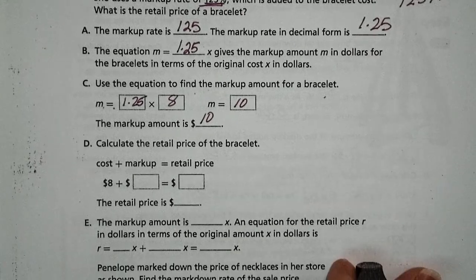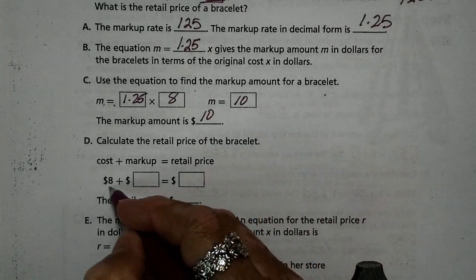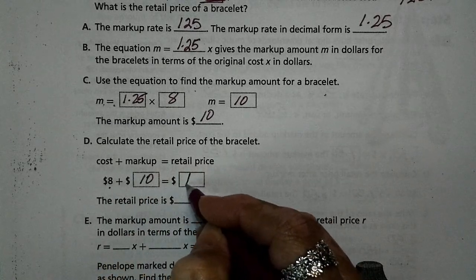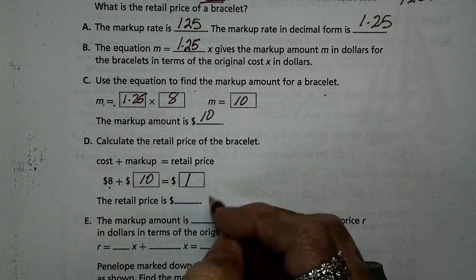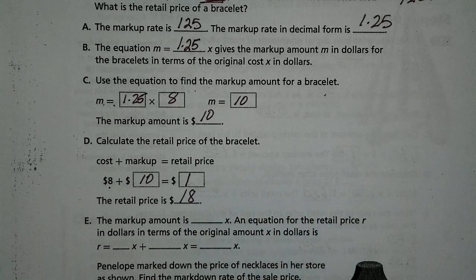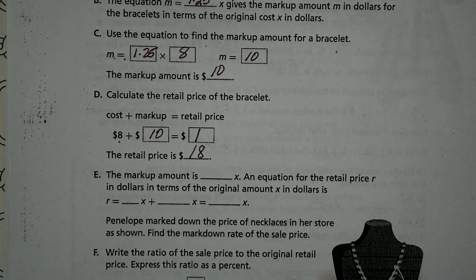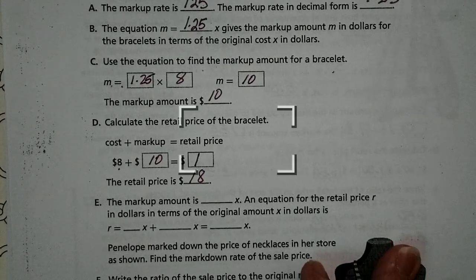All right. So now we're going to calculate what is the retail price. So $8, we marked it up $10. So that person's going to charge what? $18. The retail price is $18. Yep. So if you went into the store to buy that item, that is what you're going to pay, $18. Okay? All right. Everybody got that?